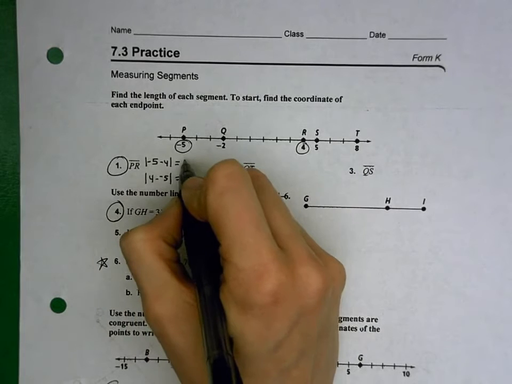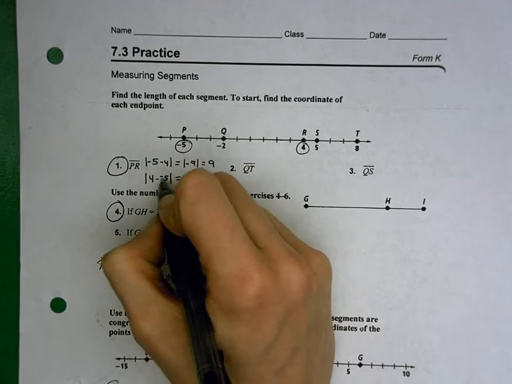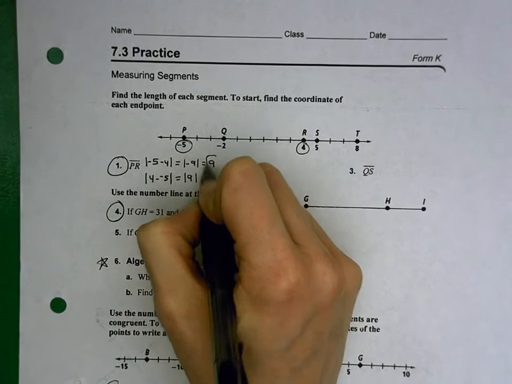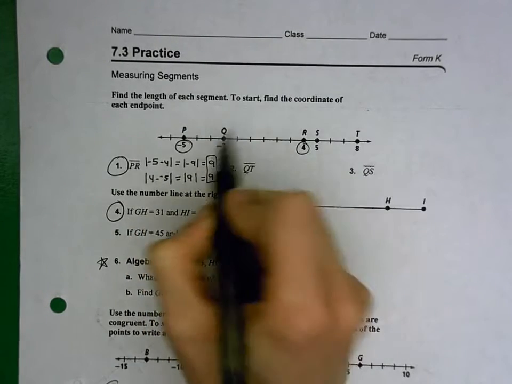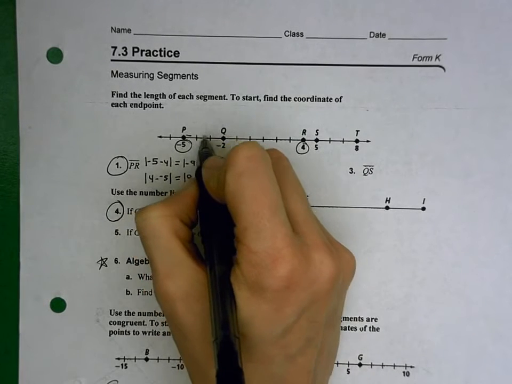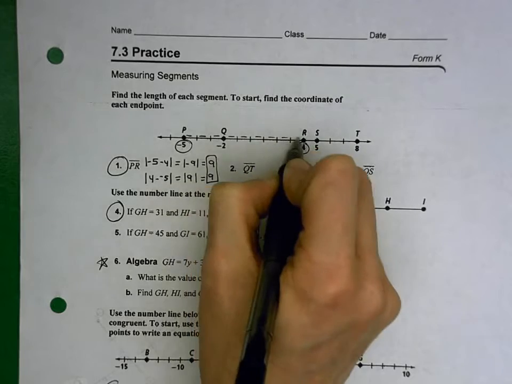So -5 minus 4, this is absolute value of -9, which is 9. Or 4 minus -5 is absolute value of 9, which is 9. Either way, you'll get a distance of 9, and you can confirm that by looking at your figure. -5 to 4 is 1, 2, 3, 4, 5, 6, 7, 8, 9.